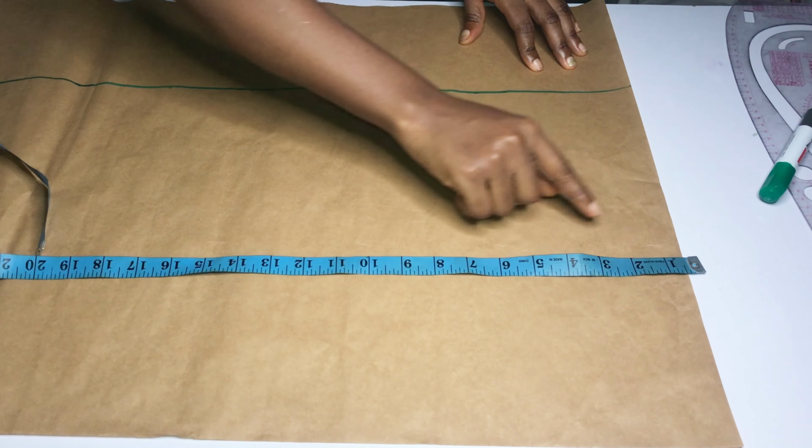On the leg area, I will increase it by 1.5 inches. So I'll place my tape like this and I'll take 1.5 inch till I reach the base of my pants.